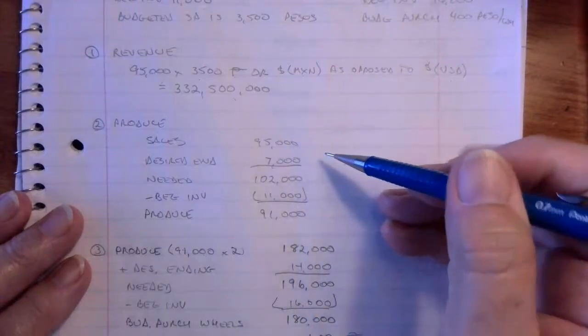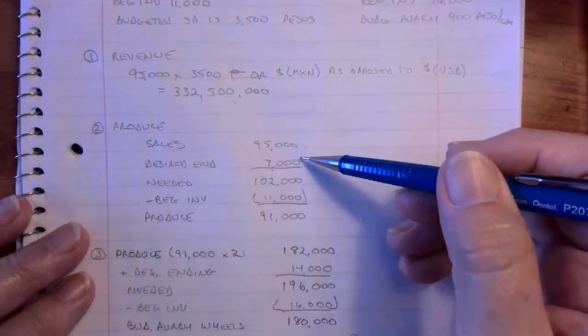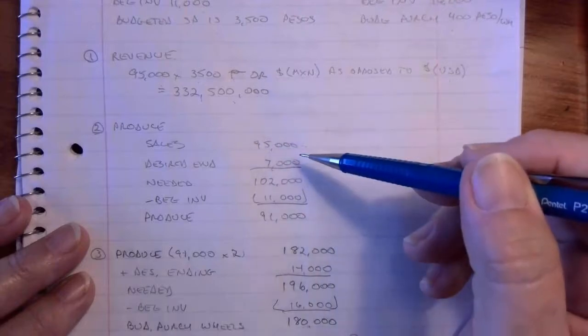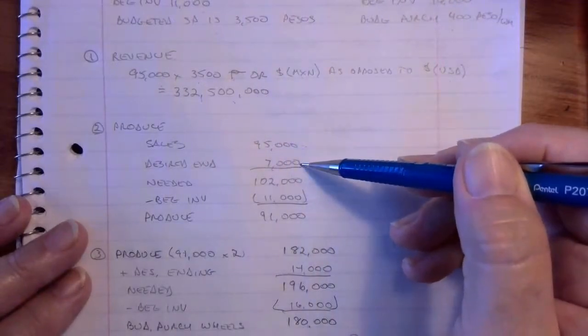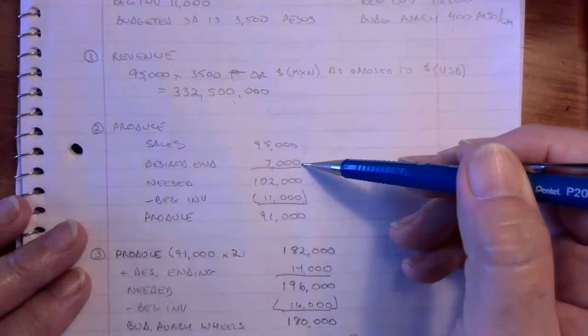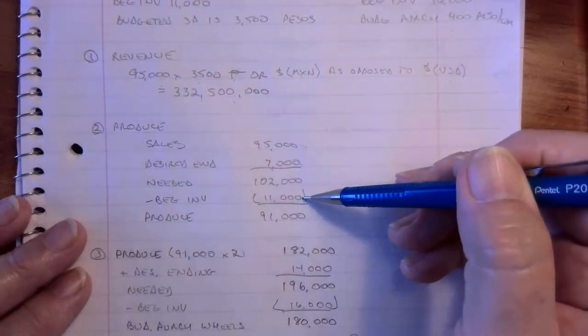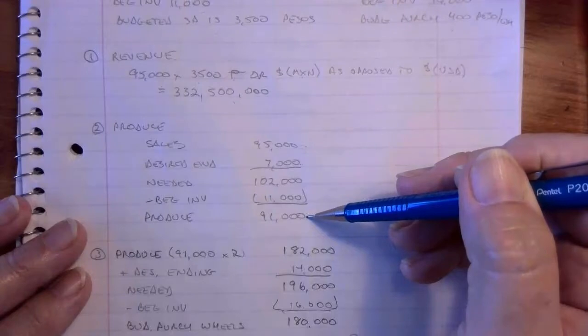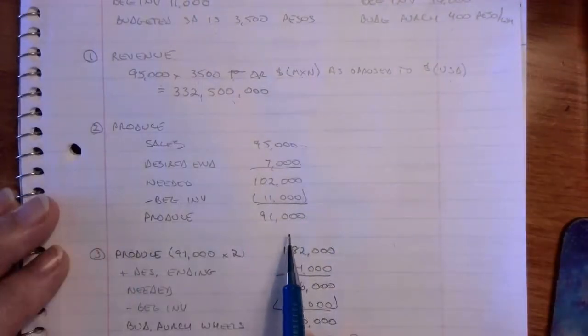So now let's look at production. We're going to begin with our sales. Just think you take your sales and move it down to production. This is what we'll sell. Desired ending inventory of 7,000 bikes. So I need 102,000 minus the beginning of 11,000. I've got to produce 91,000 bicycles. That's what the production budget is.